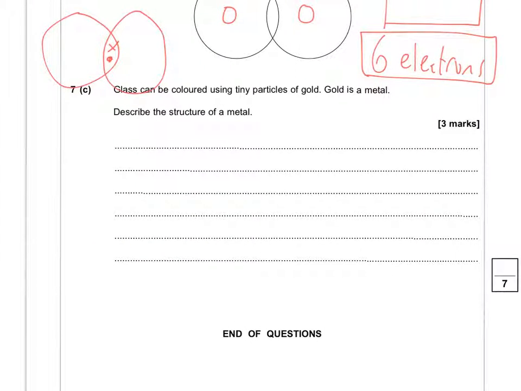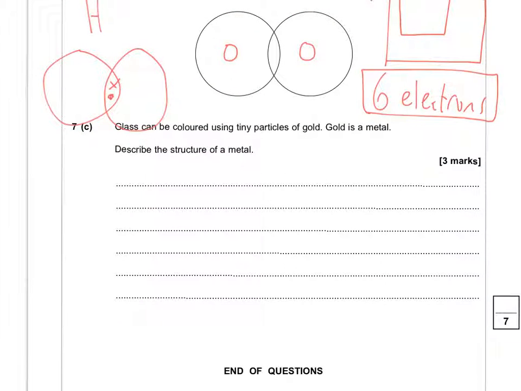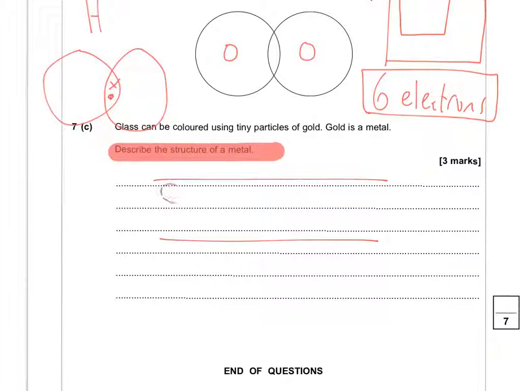And final question, glass can be coloured using tiny particles of gold. Gold is a metal. Describe the structure of a metal. So, nice straightforward question to answer. If you're going to draw a metal, you'd see particles together, except we wouldn't call them particles, we'd call them something else.